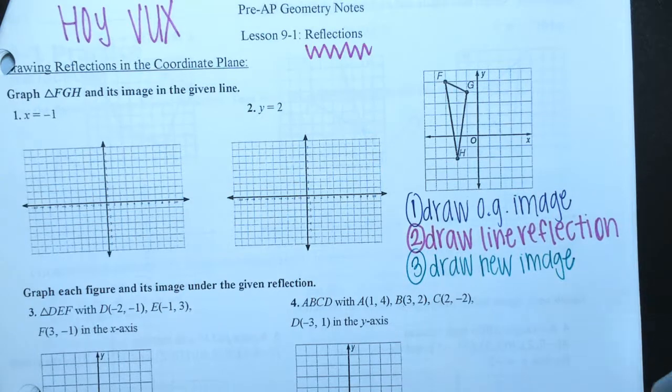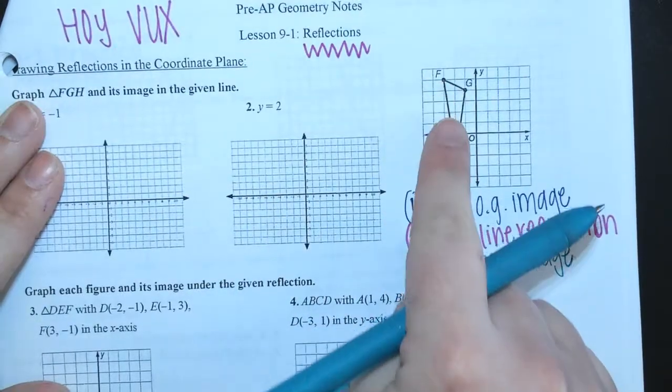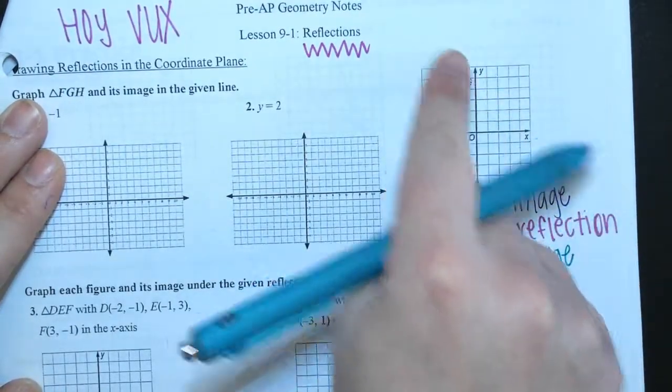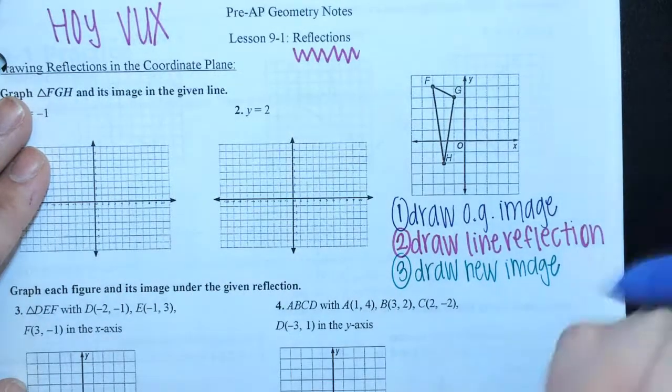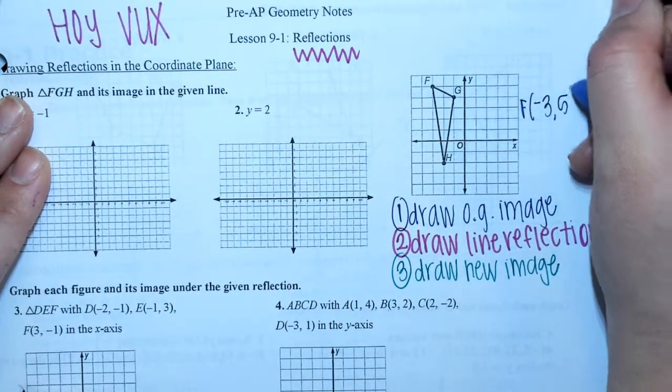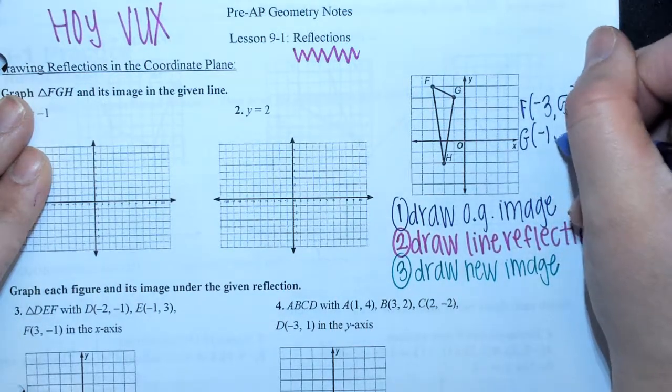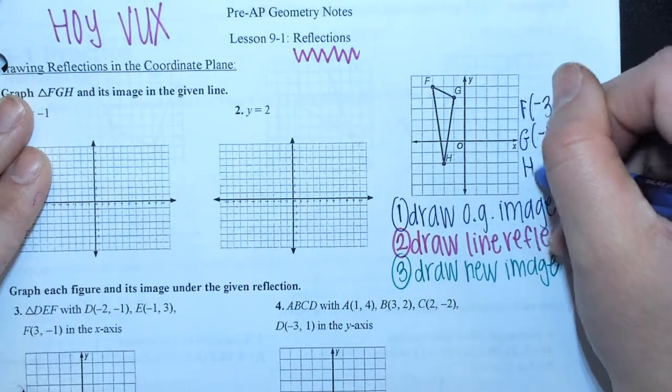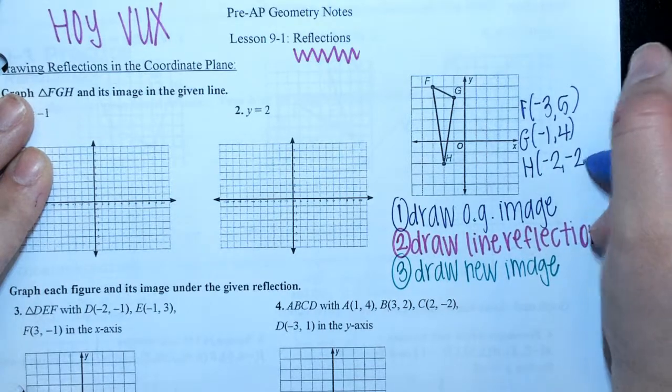So I'm going to help you out. Over here, this is your OG image. Okay, this is your original. So I've already counted your points. F is (-3, 5). G is (-1, 4). And H is (-2, -2).